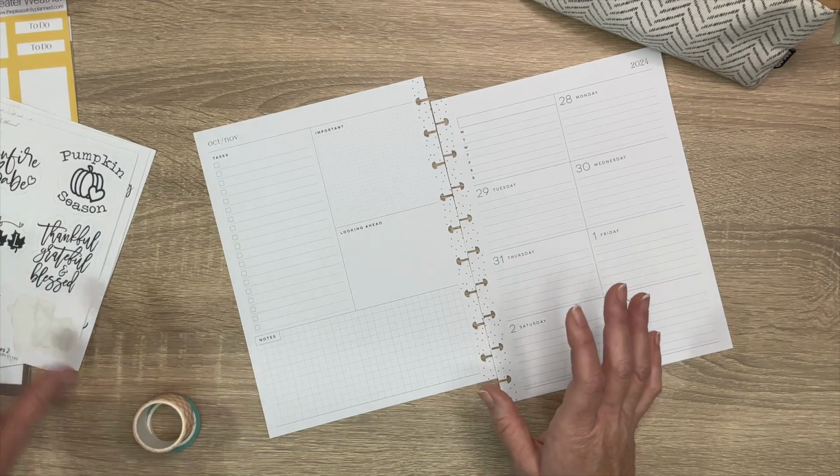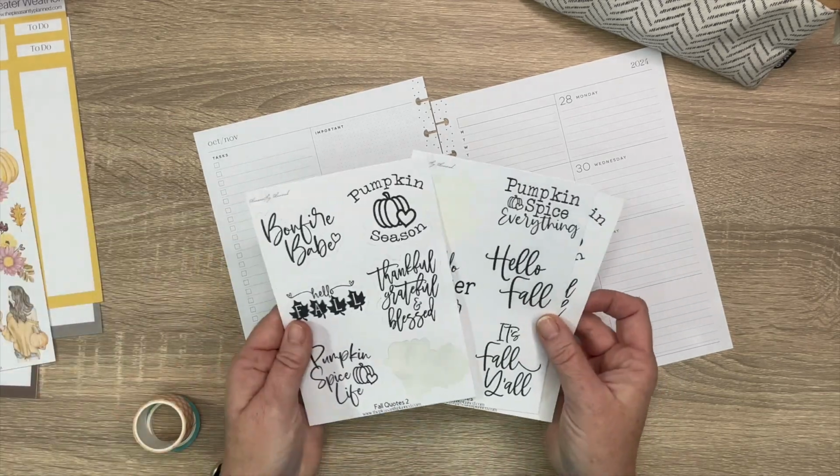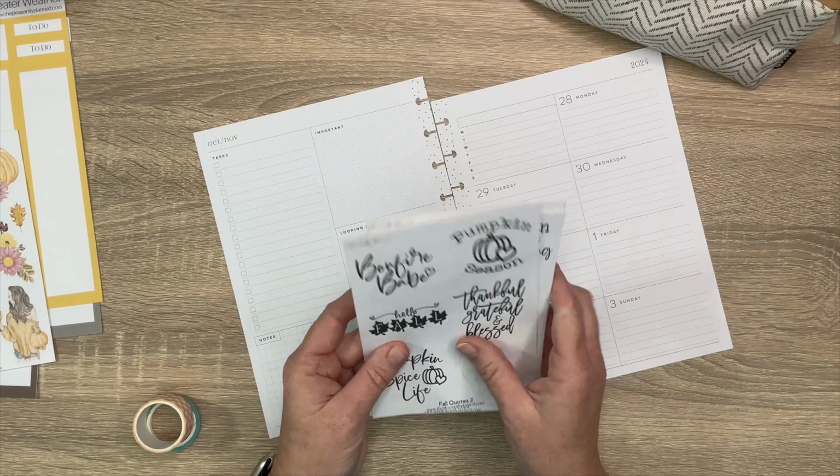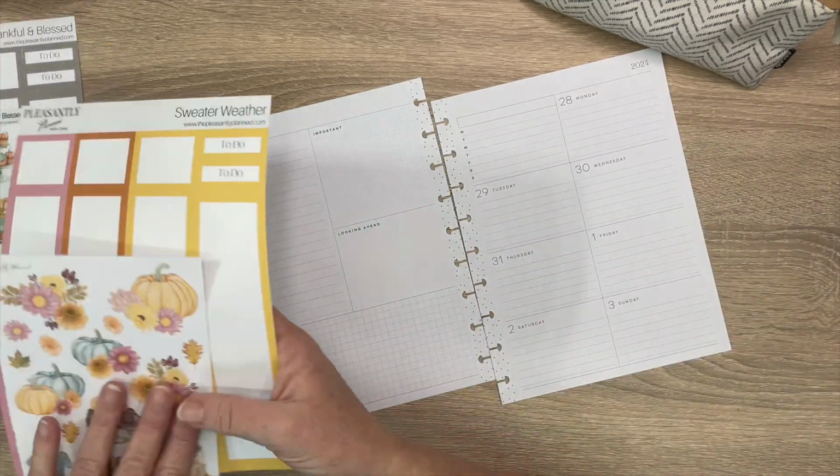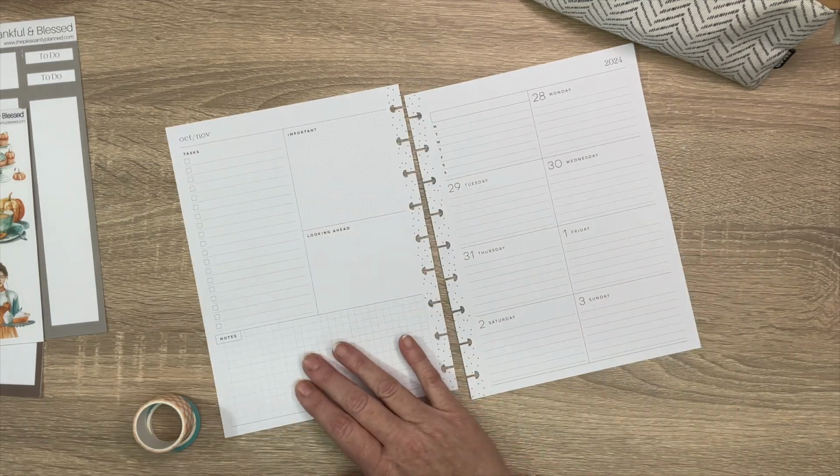So for this spread, I want to use some of my fall quotes. So I have fall quotes 1 and 2 here. Starting next week, so technically I guess Friday would be the 1st of November.